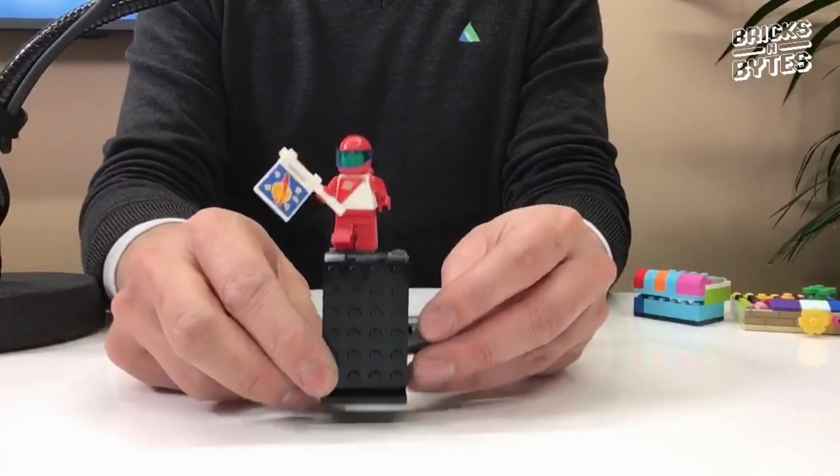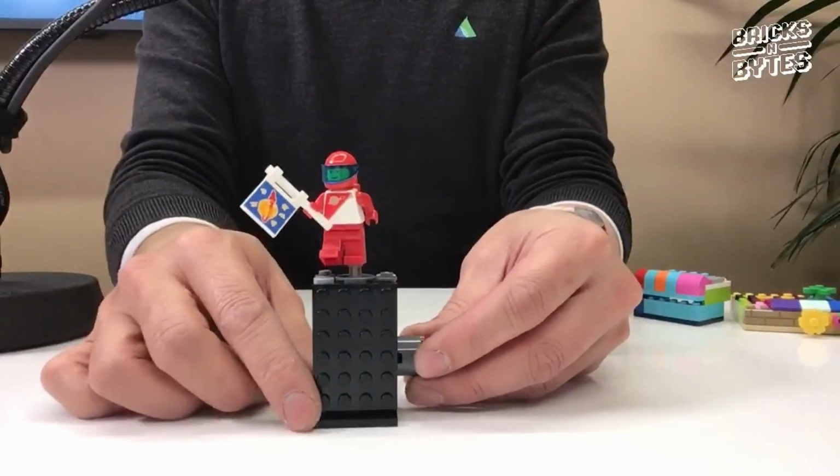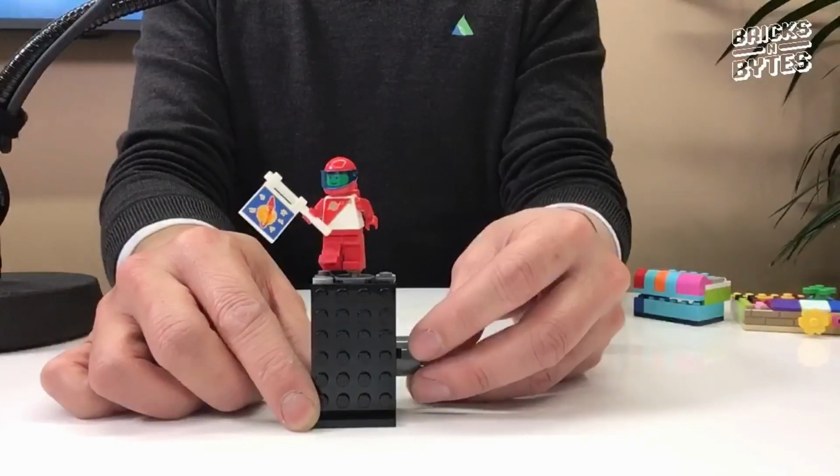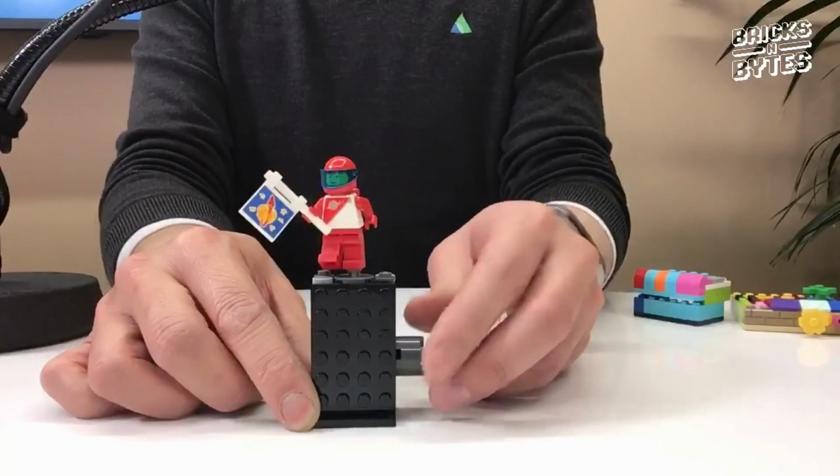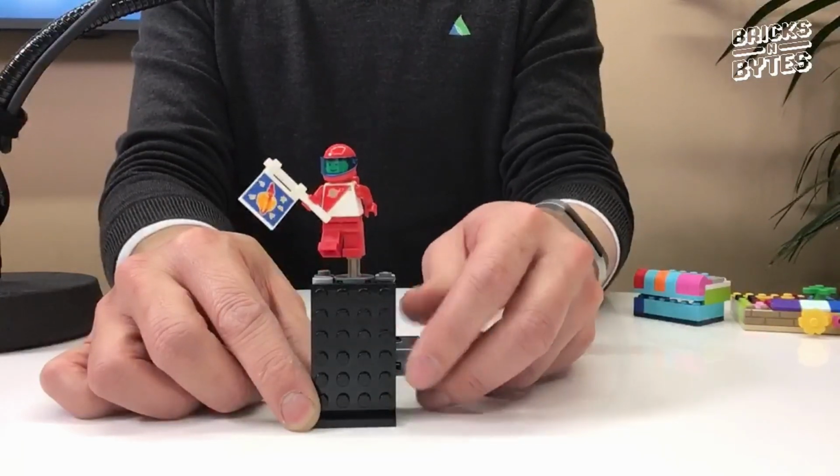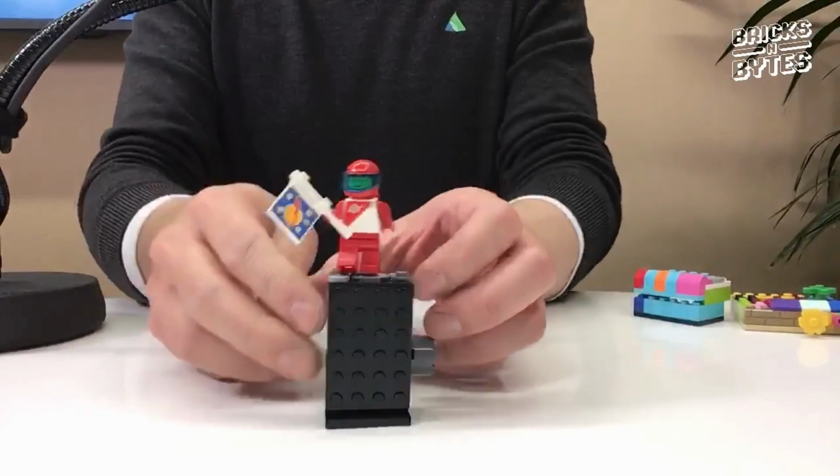Okay, so here's our model, and you can see that when I turn this wheel here, a little Lego spaceman is jumping up and down. So let's have a look at what's going on here. So I'm going to take the front off.